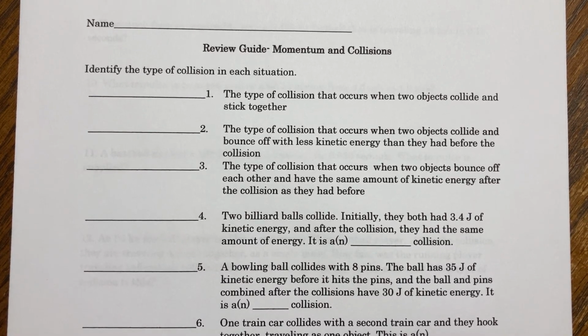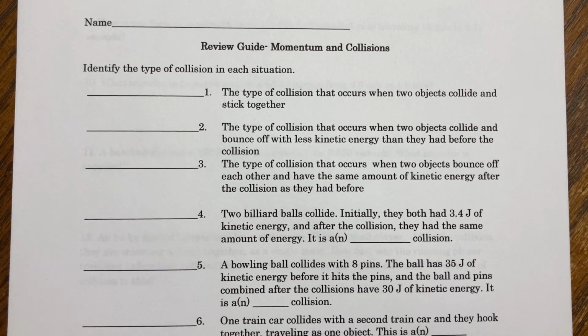Okay, so we are going to talk about momentum and collisions. It is raining, so you'll hear a little rain in the background.